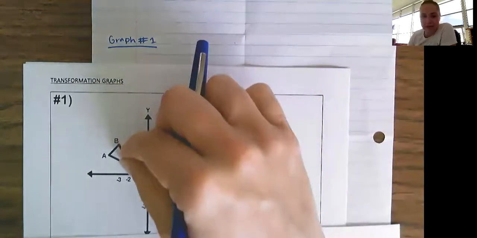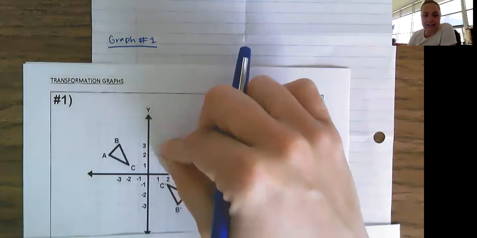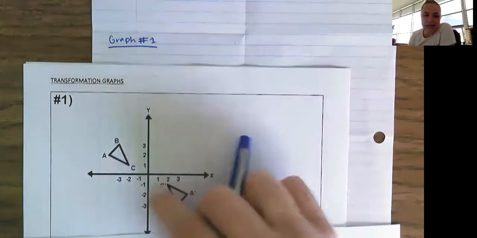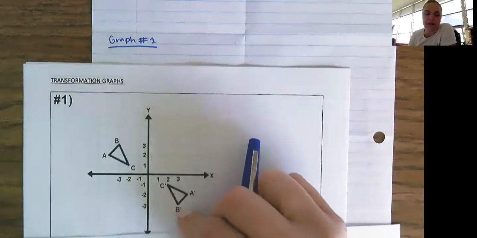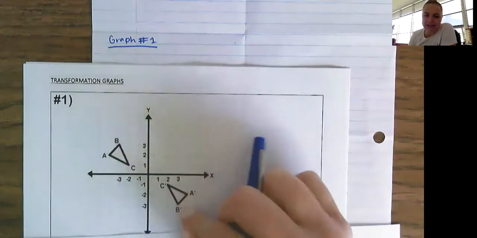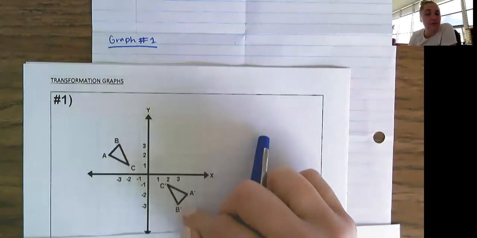A translation would be like if this were a sticker and I could slide it and then slide it down. Now, if I were to slide it twice, would it land perfectly on A prime, B prime, C prime? No, because you see how it's like pointing down? Over here, it's now pointing up. That means it changed the way that it was facing. So a translation is not going to work here.